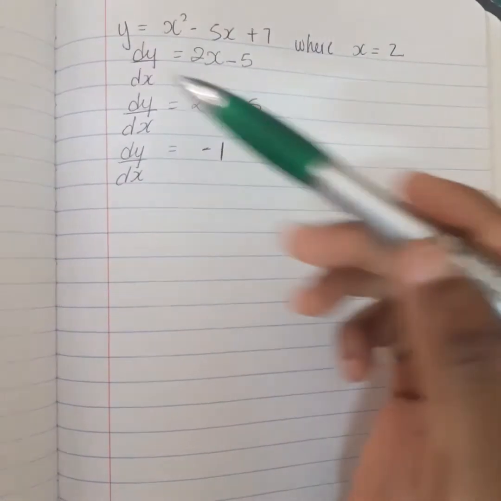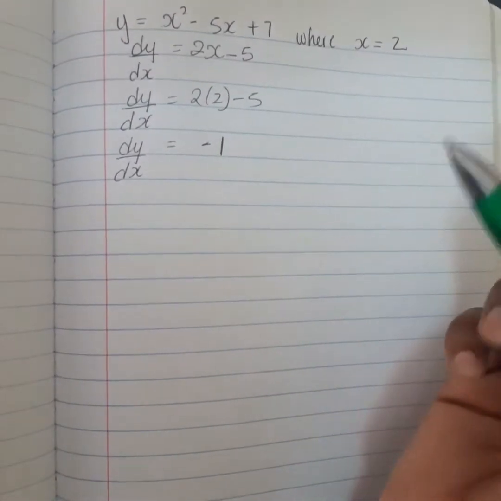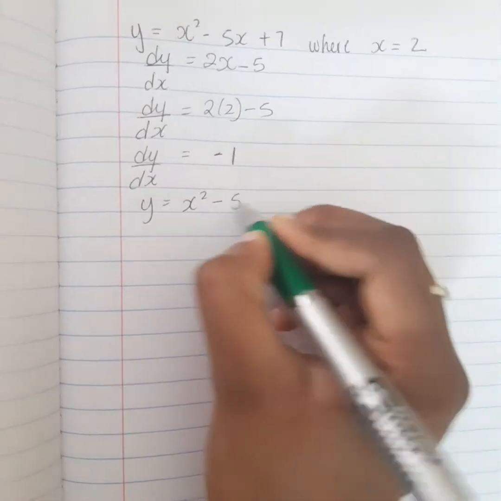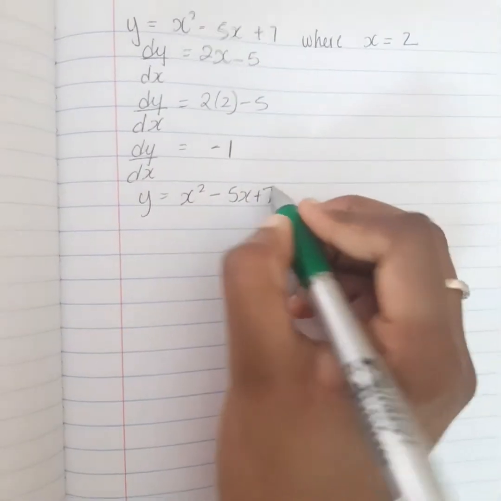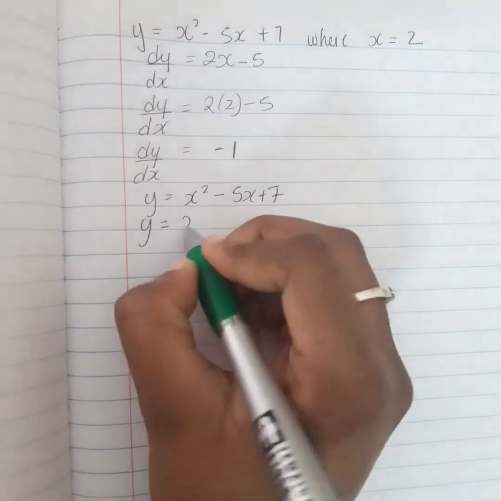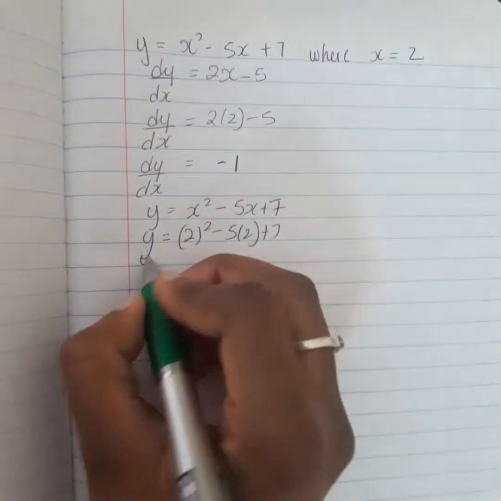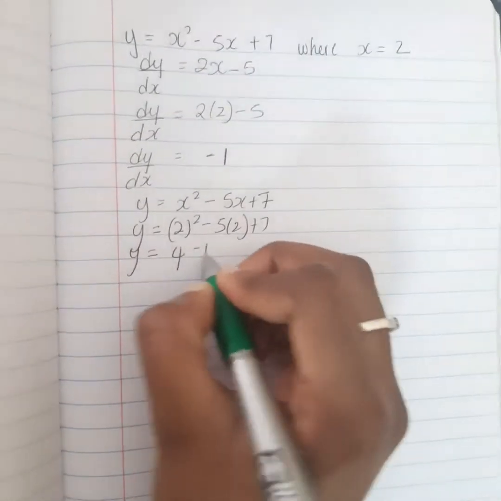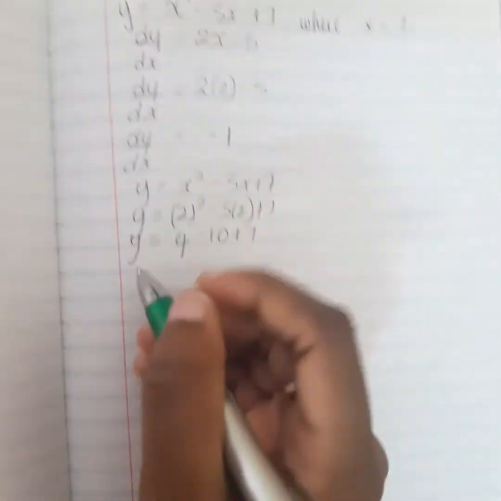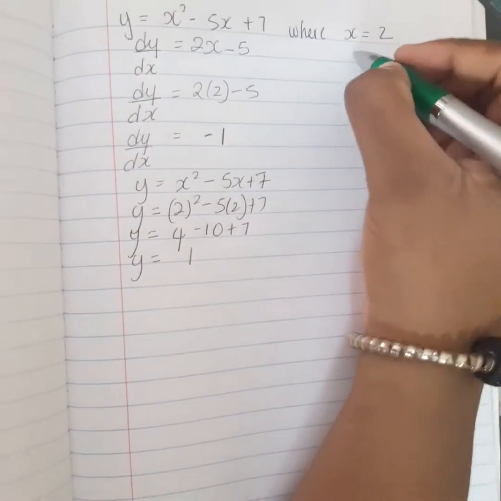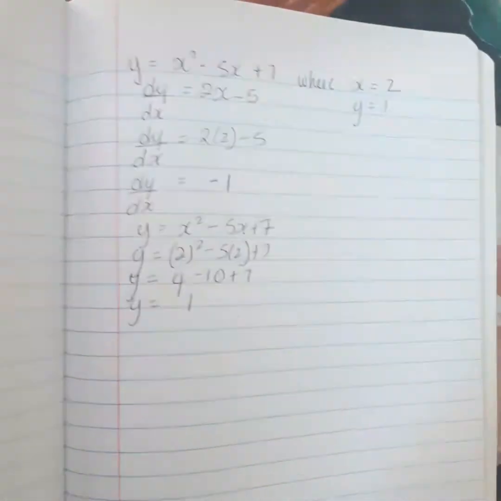Alright, so now we're going to find our corresponding y value for our x value. We have y is equal to x squared minus 5x plus 7. So y is equal to 2 squared minus 5 times 2 plus 7. Y is equal to 4 minus 10 plus 7. Y is therefore equal to 1. So when x is equal to 2, y is equal to 1.